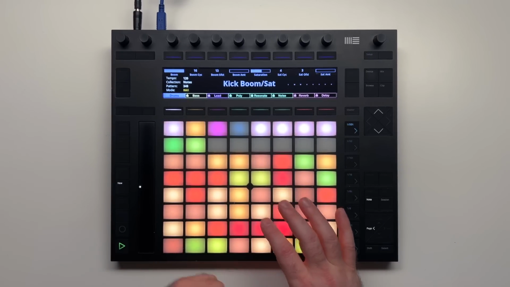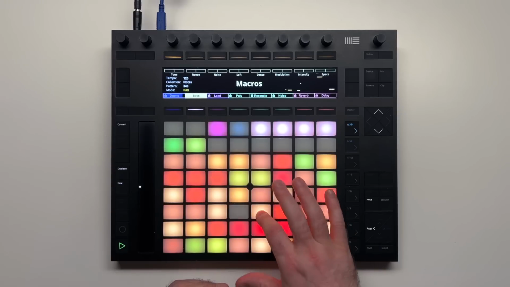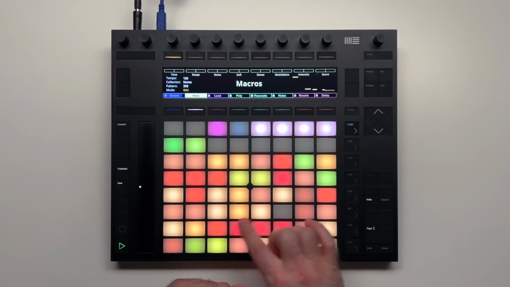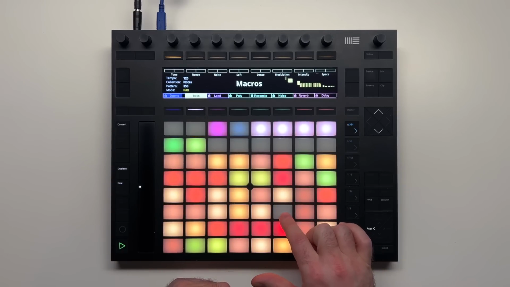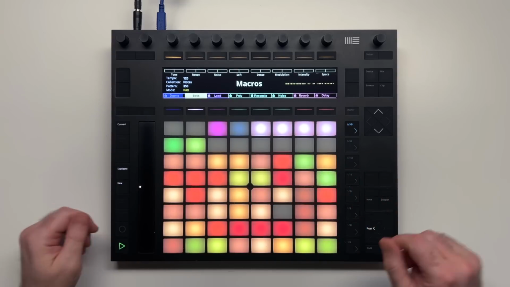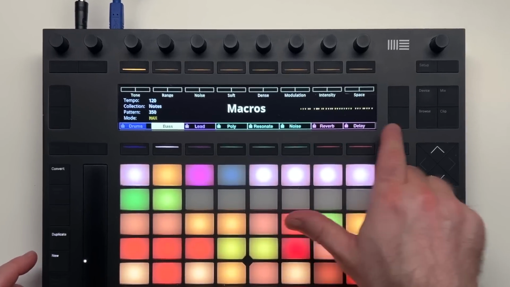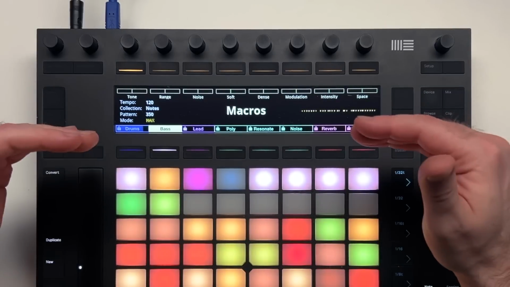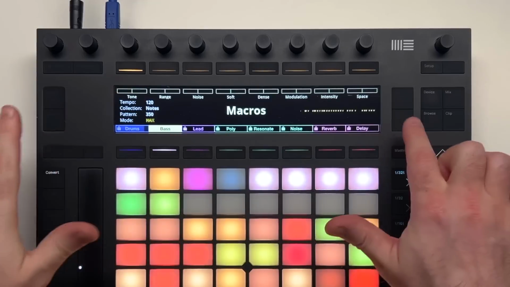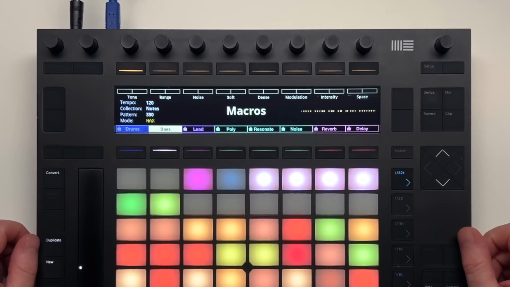And I now want to show you the bass. So somewhere here we go. I've created this kind of starter pattern. And you can see we've just got 16th notes on a single pitch, and you can see these notes going through here on the display.